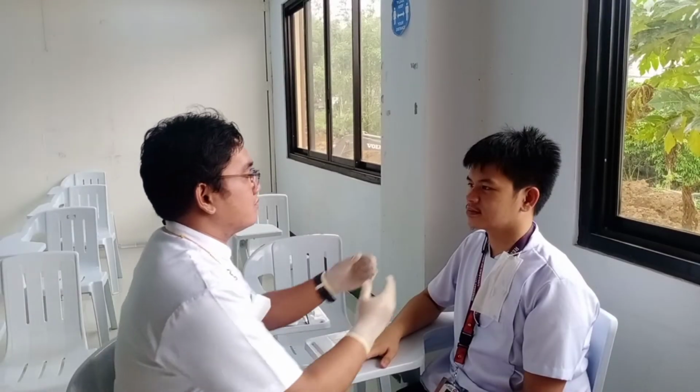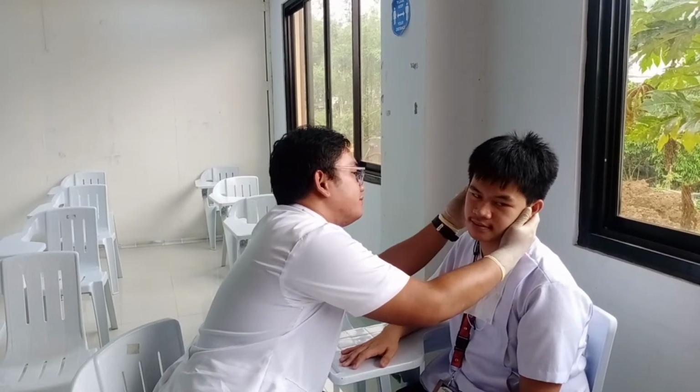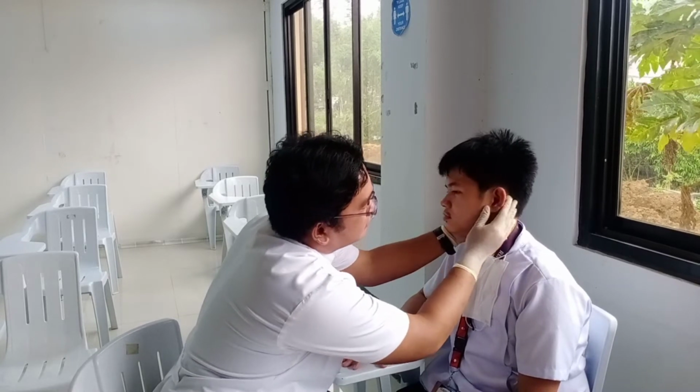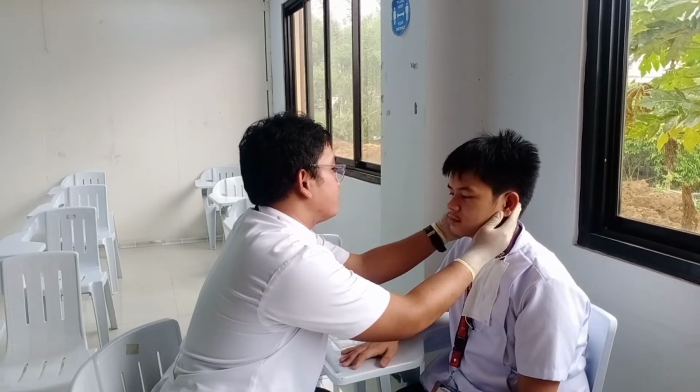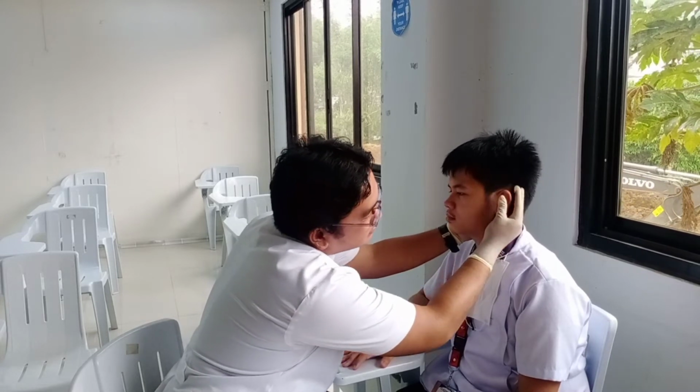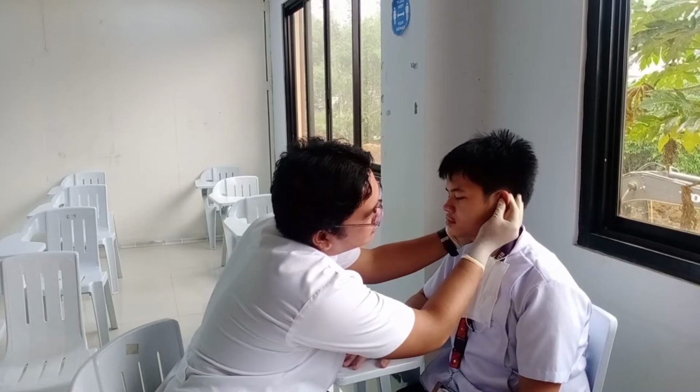So let's proceed to the video assessment. Inspect the auricles for position, size, shape, symmetry, and color. Note any lesion and drainage. This is to note any deviation from the normal color of the surface, which may indicate an underlying condition.